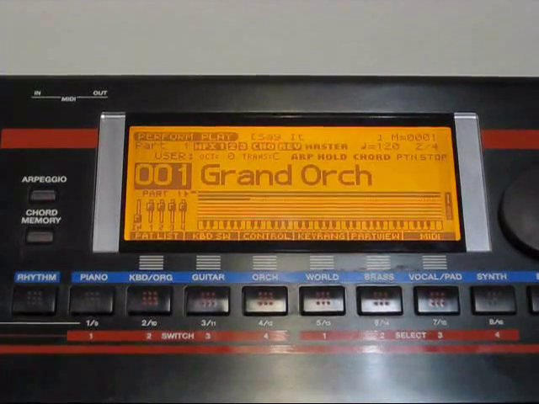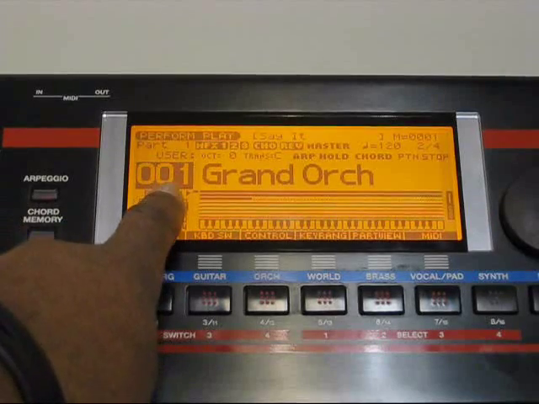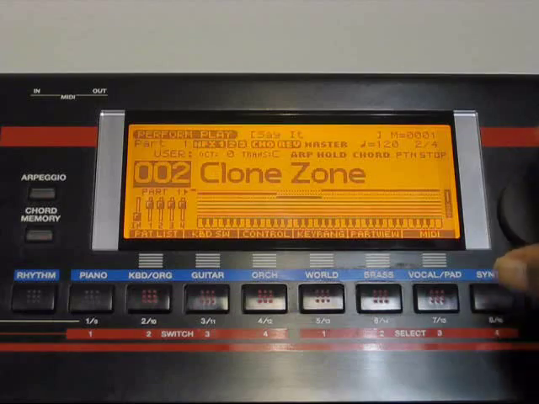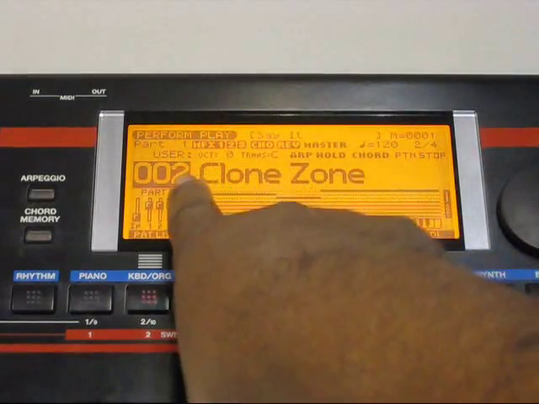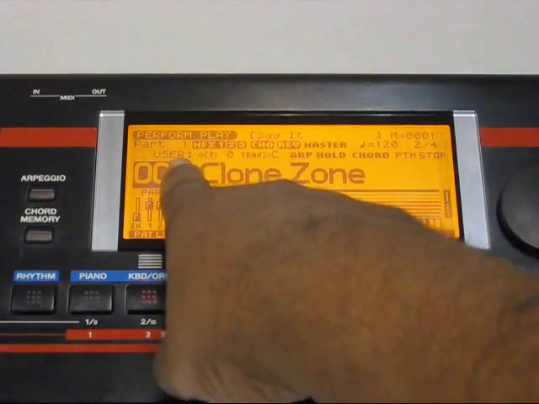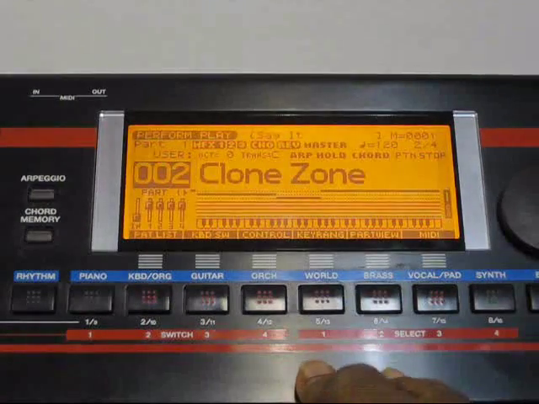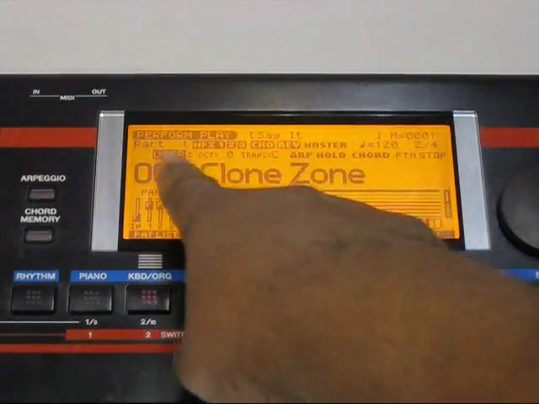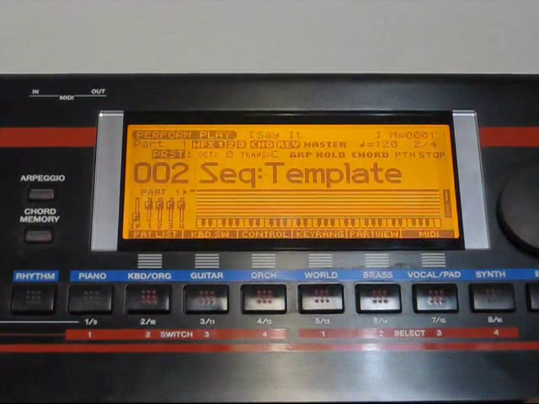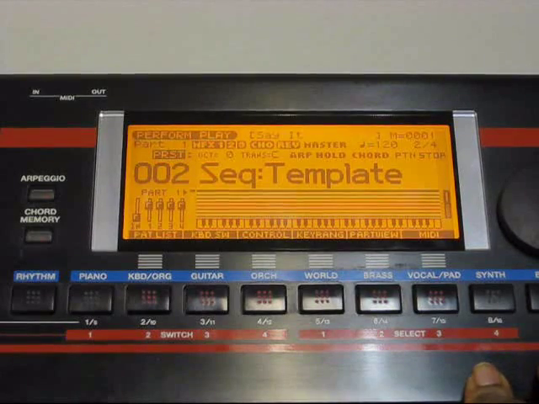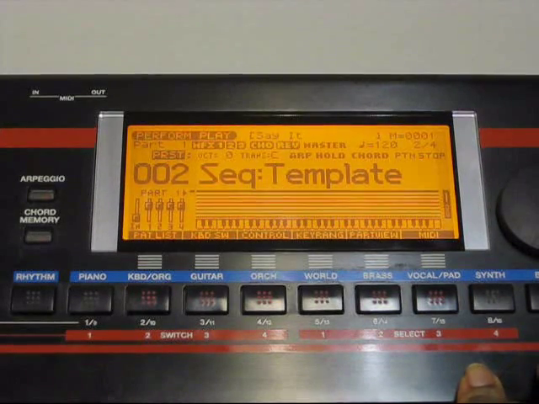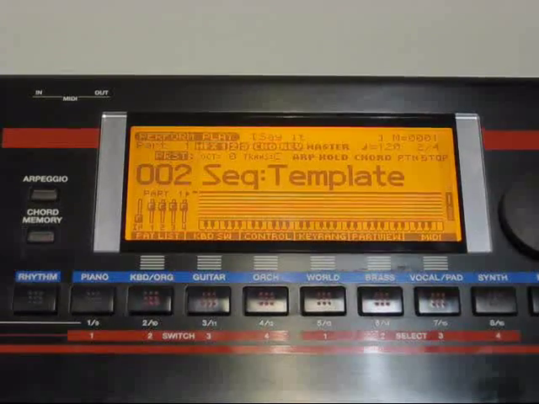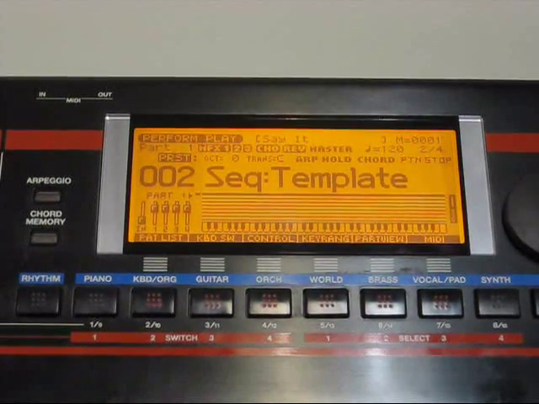creating a split. So you see the big number 001, turn the dial to 002, and right above the big number is going to say the word user. We're going to change that to a preset. So use the up arrow where it says user, turn the dial, and it says preset. So here we are at 002 sequence template. Again, you're going to be using this for a lot of things. We're just going to create a simple split and use it with that.